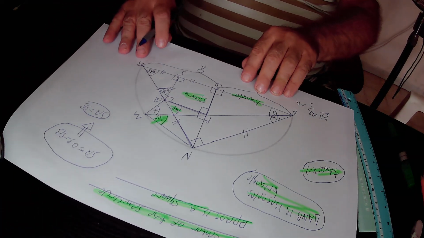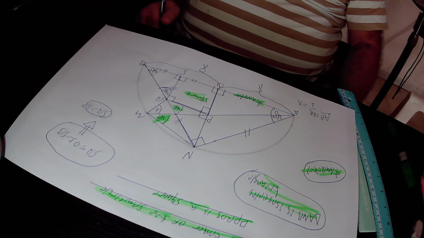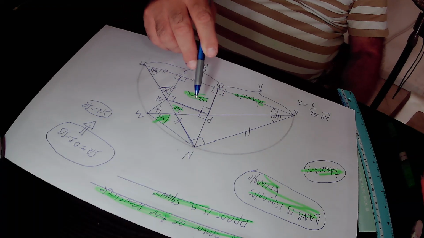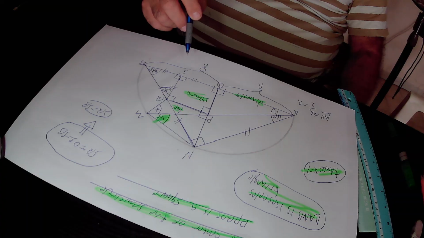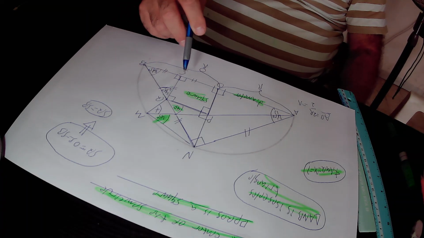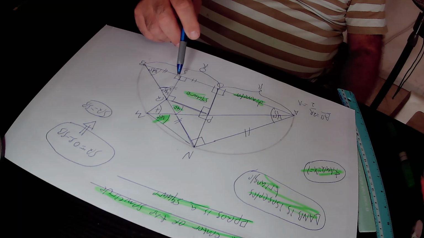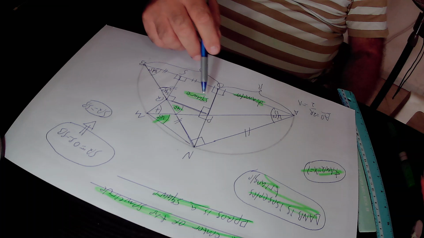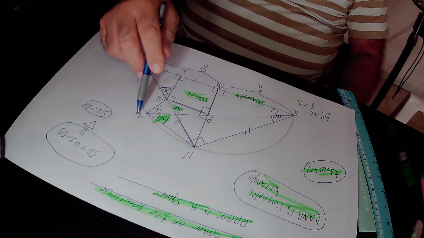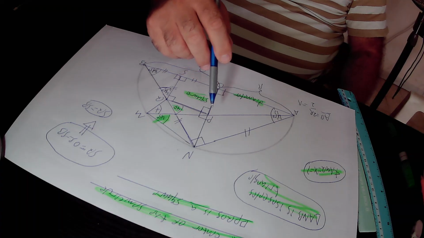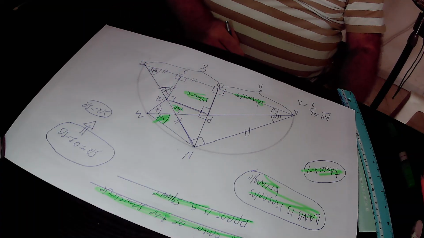In the next step, I will prove that quadrilateral NMQP is a cyclic quadrilateral. That is to say, quadrilateral NMQP can be blocked, or can be inscribed, by a circle. Again, we prove that quadrilateral NMQP can be inscribed by a circle.